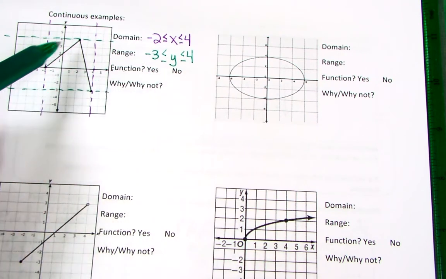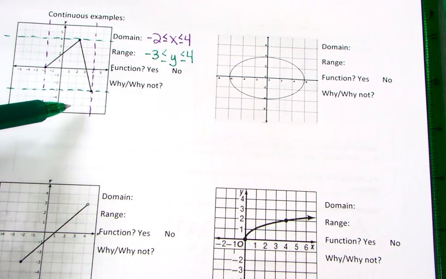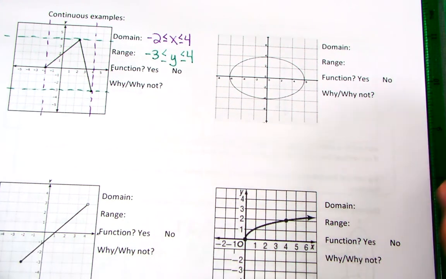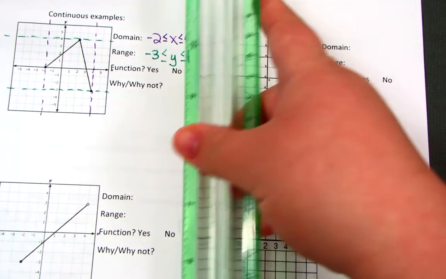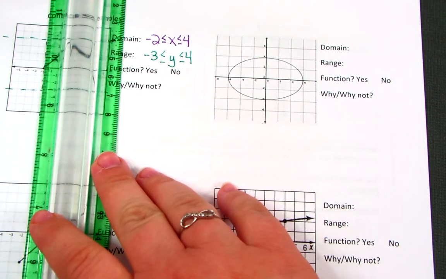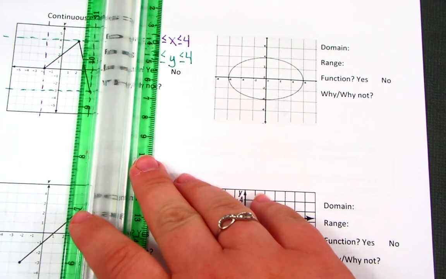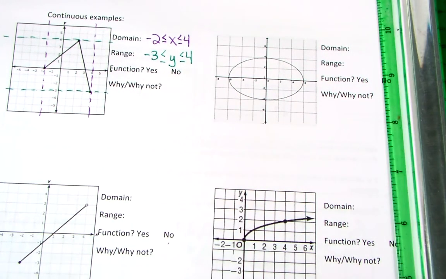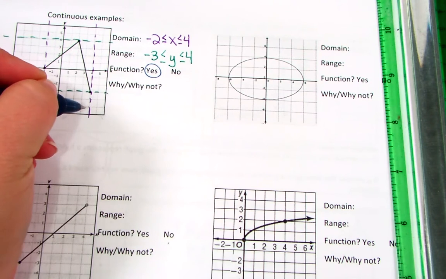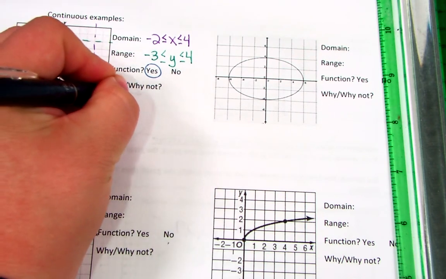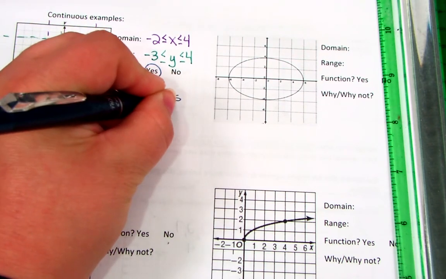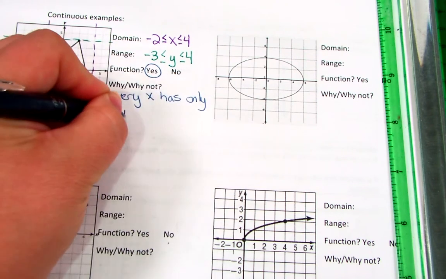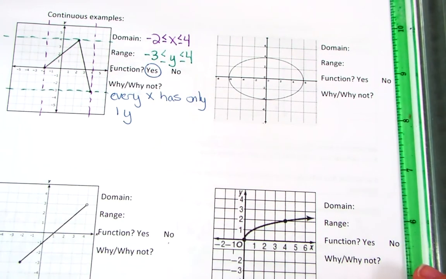If you've done this right, you should have a box around your entire graph. Okay, there shouldn't be any part of your graph that's out. And we can decide if this is a function or not by using our shortcut, because it's a graph. So no matter where I stop this, it'll always touch the line only once. So that means, yes, it's a function. And the reason why, every x has only one y. Let's take a look at the next one.